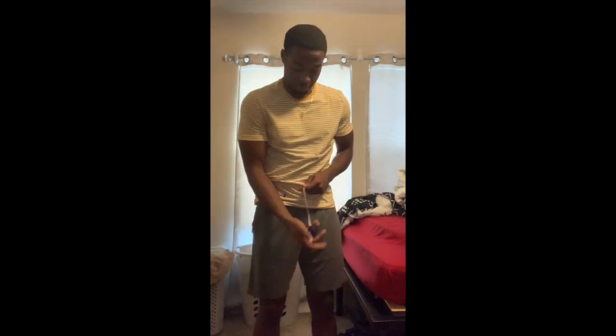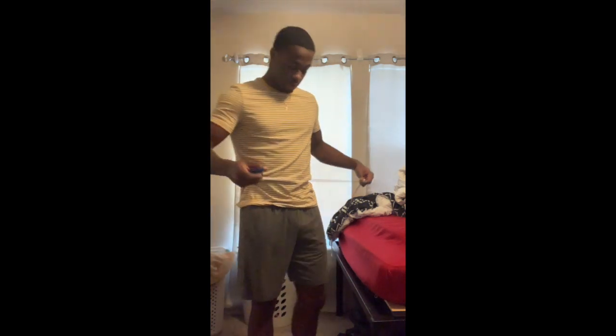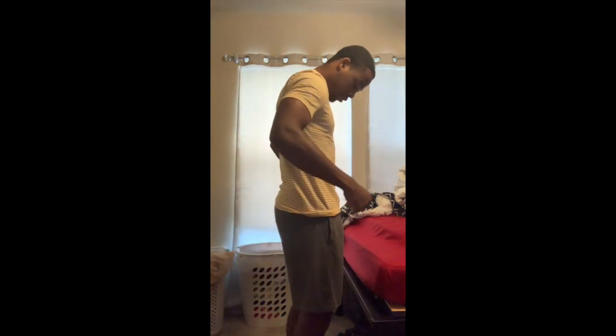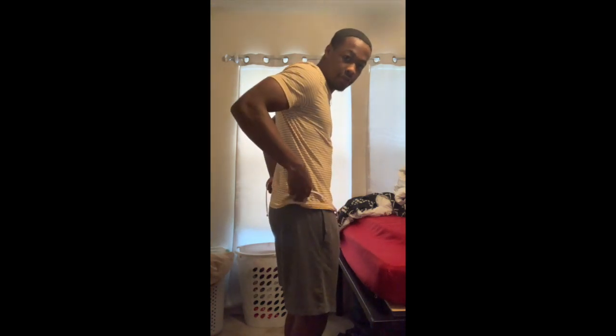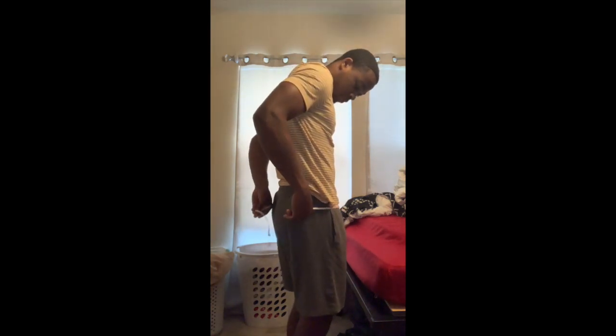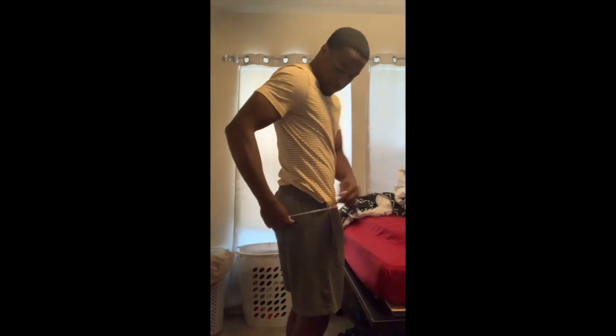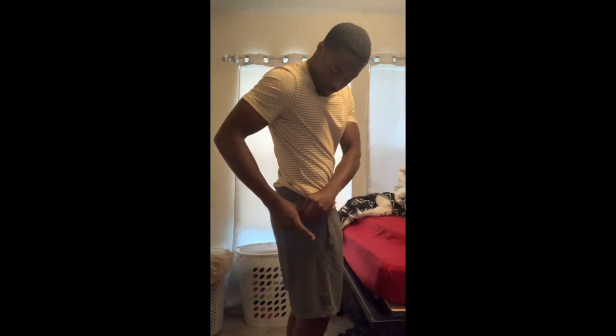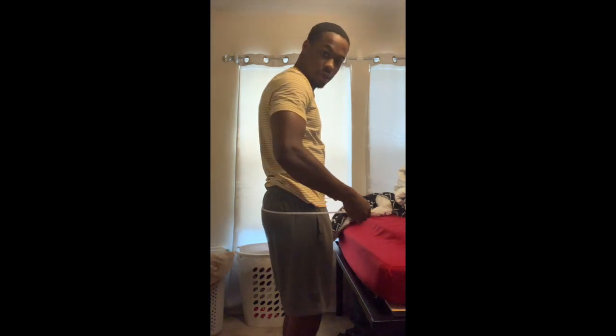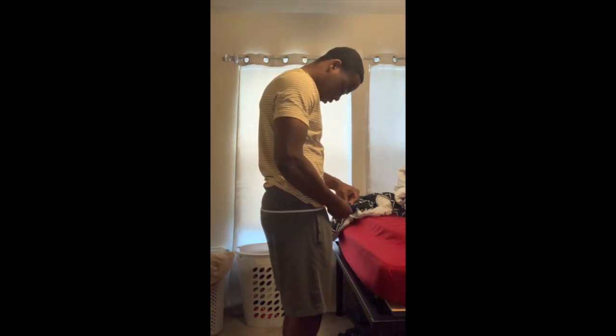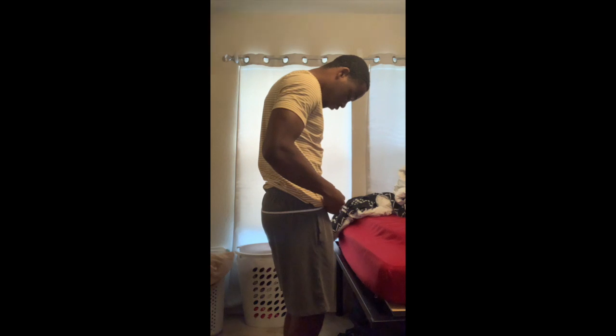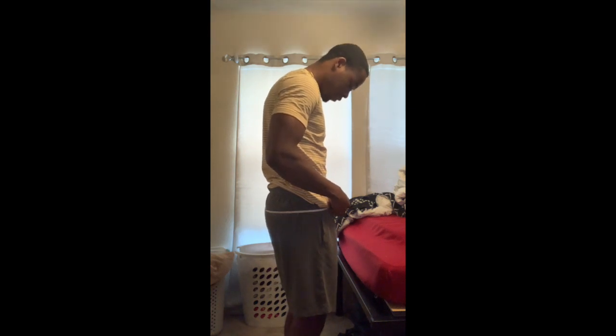Now for your hip, you have to make sure you go around the largest part of your buttocks, like this. Make sure you go around your butt when calculating your hip. And mine seems to be around 40. Then after you get your measurements, you just divide your waist by your hip. For me, it will be 32 divided by 40.